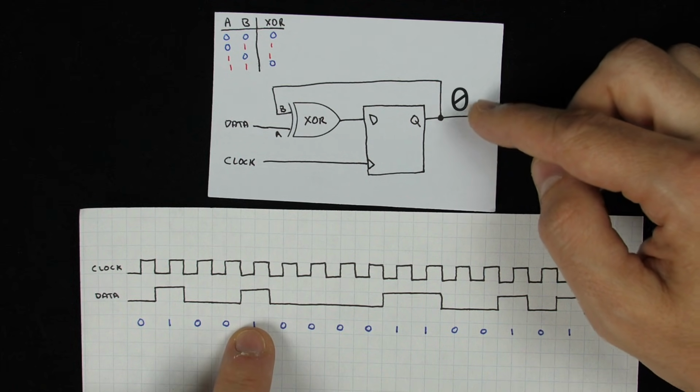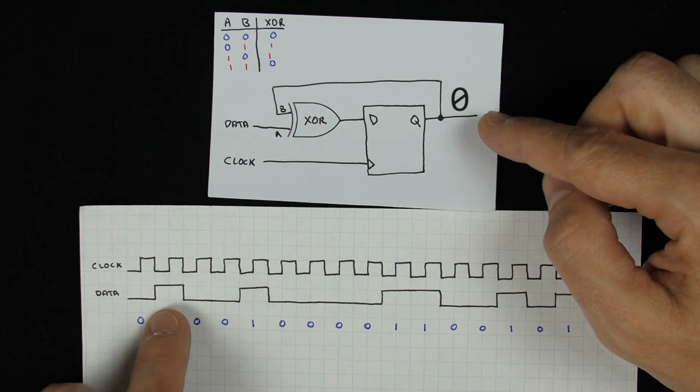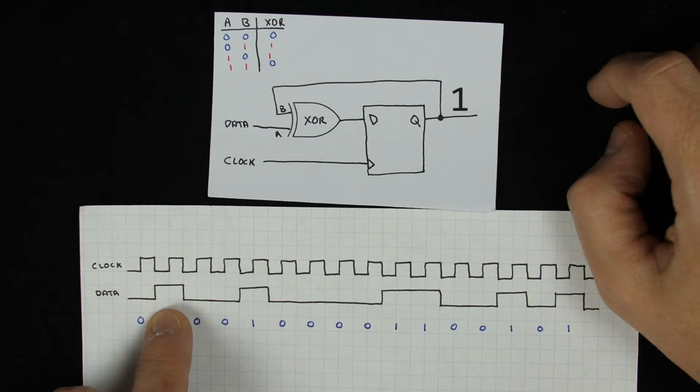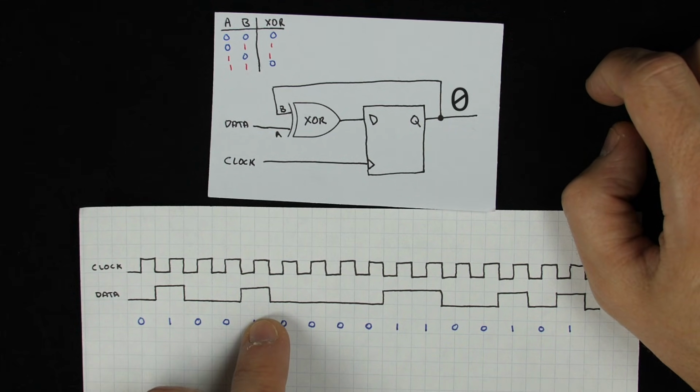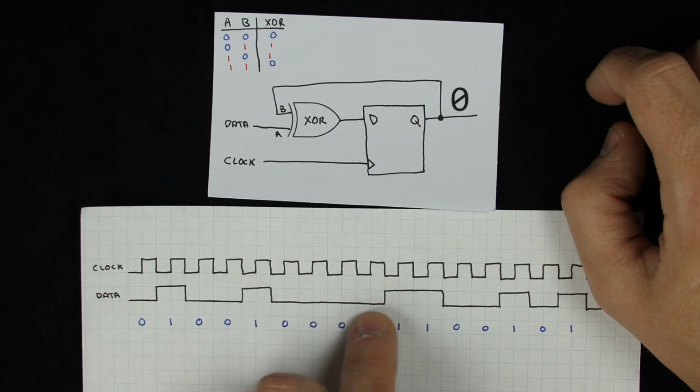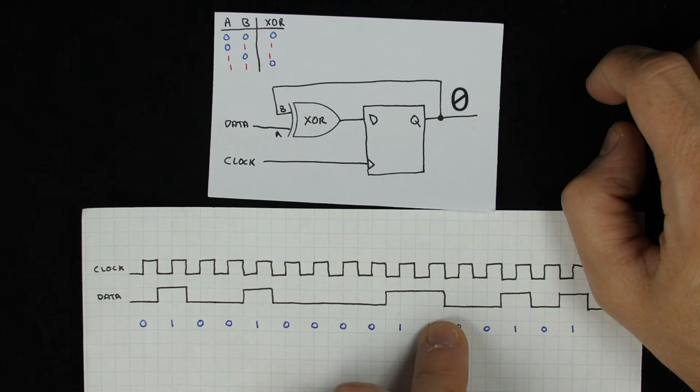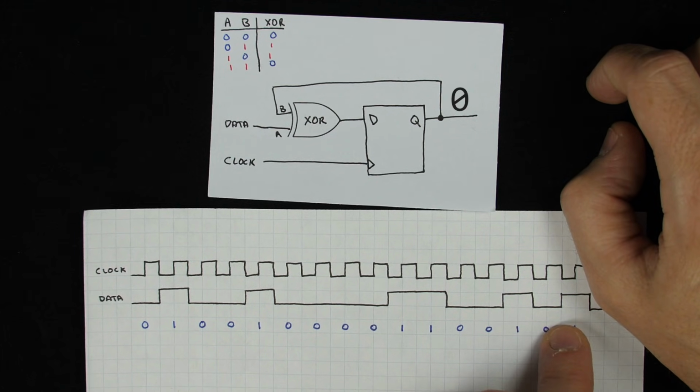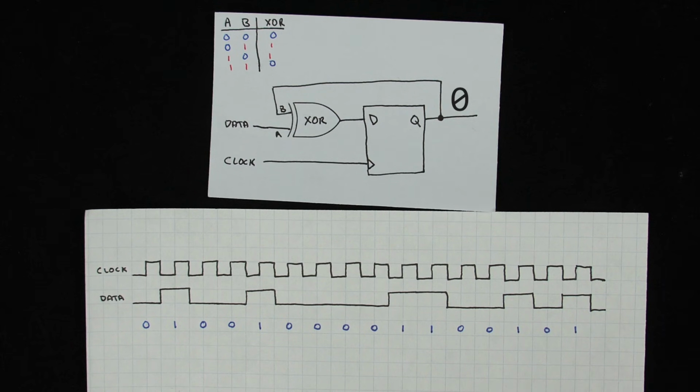Or in other words, if the flip-flop starts out off, then if we send an odd number of 1s, it'll end up on, and if we send an even number of 1s, it'll end up off. So if we feed our message into this circuit using our clock and data signals, it should compute the parity for us. So let's give it a try.